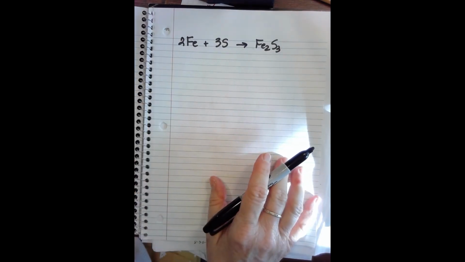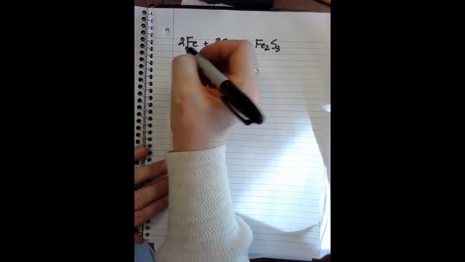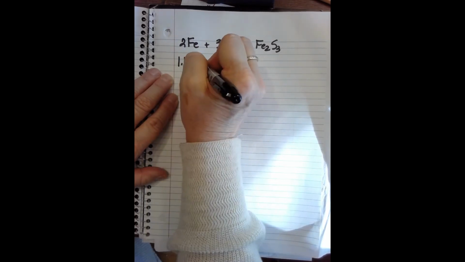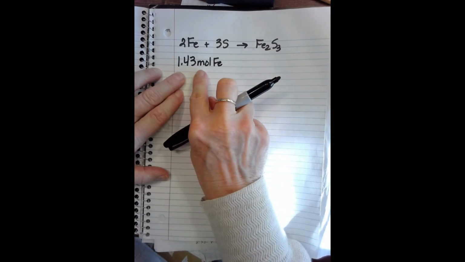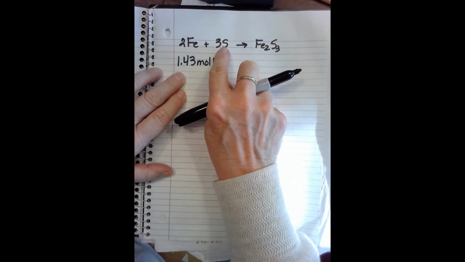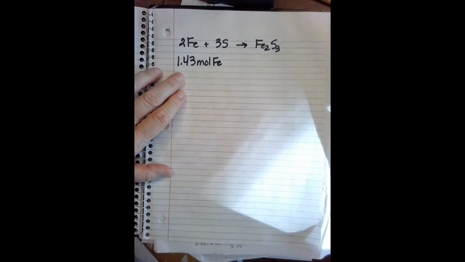There's more than one way to work this problem, but we have to start with the limiting reactant. If we start with the limiting reactant, we can discover how much sulfur was used and then subtract to find out how much sulfur we have left.